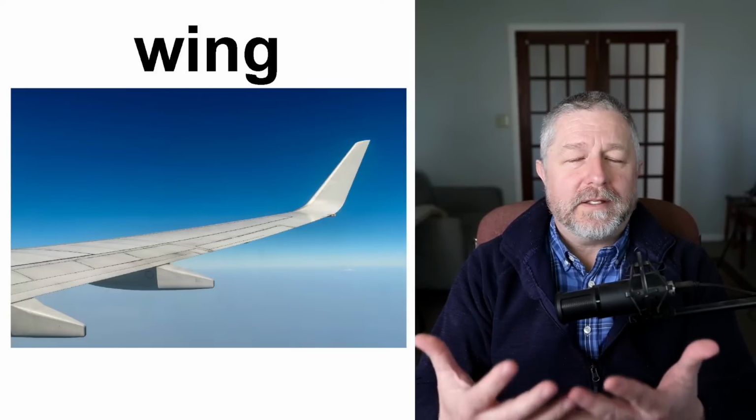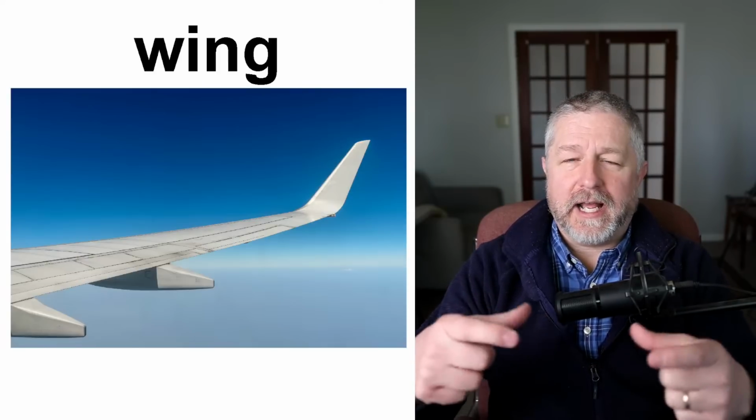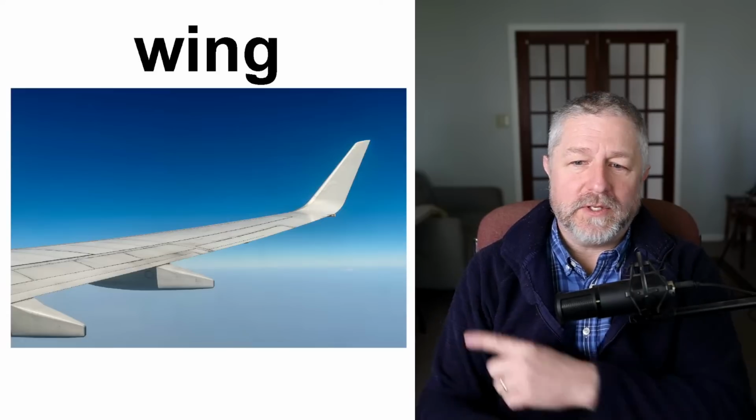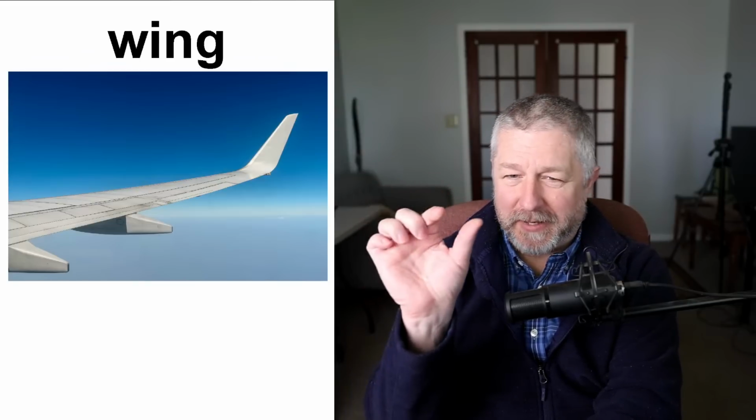There are other ways for things and animals to fly, but a wing is probably the most common. When you see an eagle flying in the sky, it has two large wings. When you see an airplane at the airport, it will have two large wings and then smaller wings at the back. They're not actually called wings at the back, but you will have two really large wings on an airplane, and a bird will have wings as well.